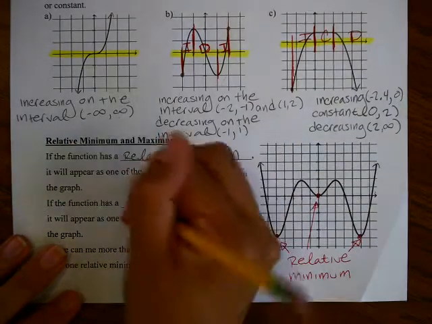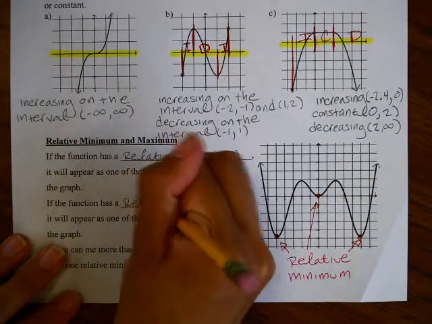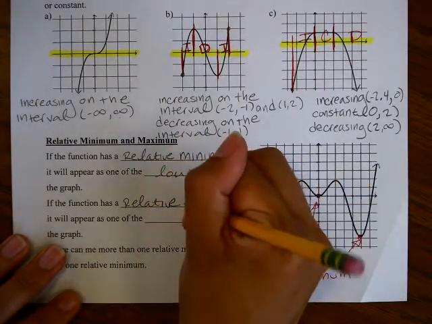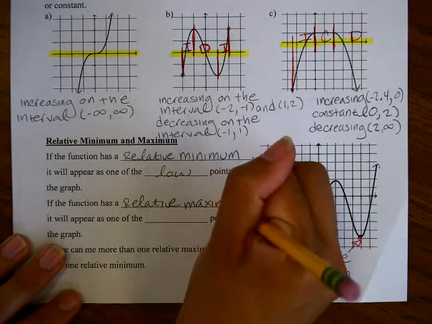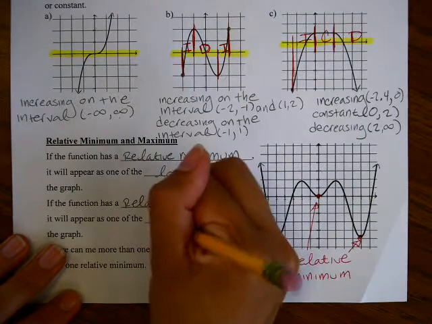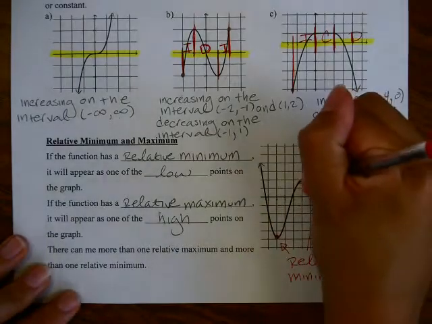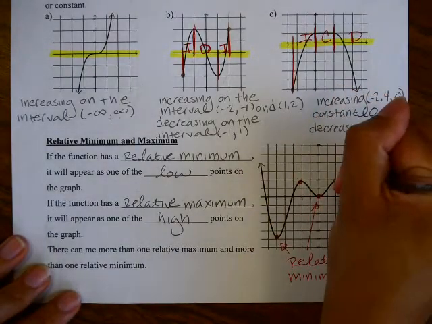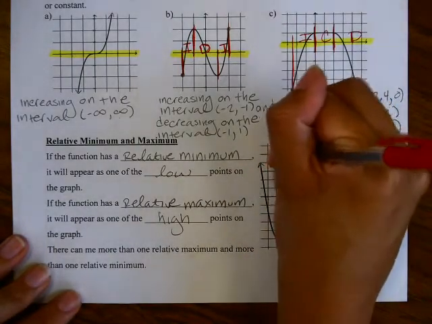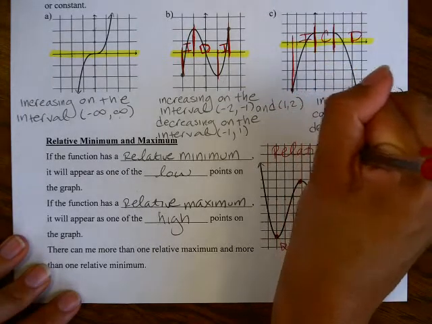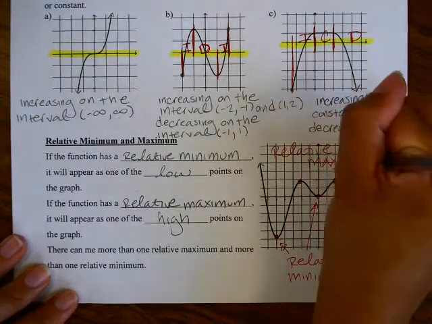On the other hand, if the function has a relative maximum, it will appear as one of the high points on the graph. This one has 2, here and here, are relative maximums.